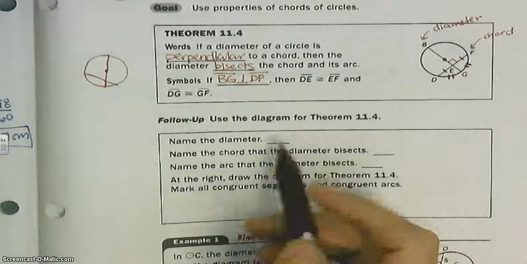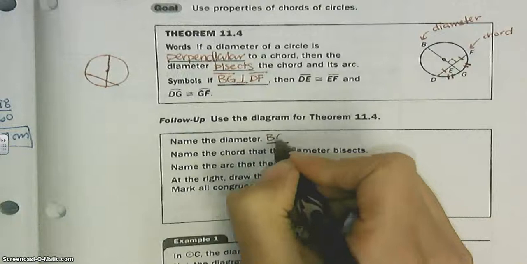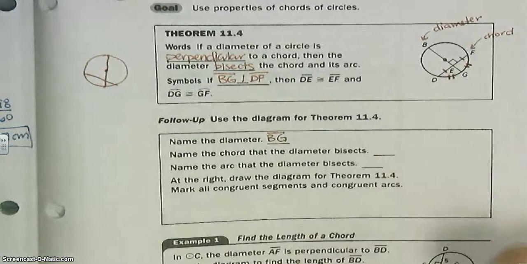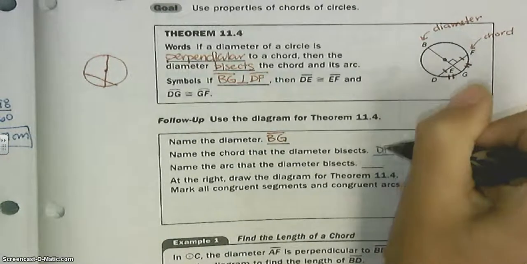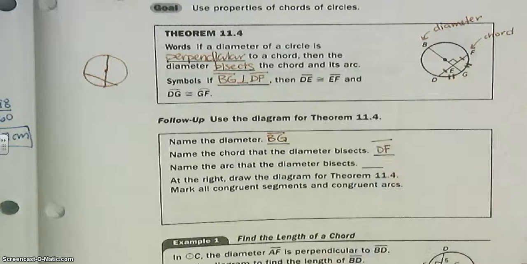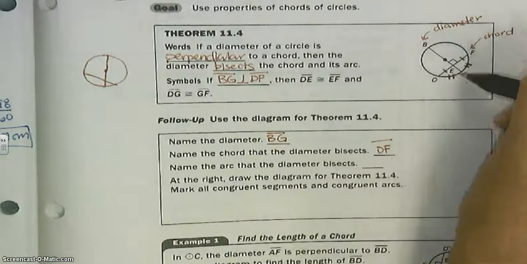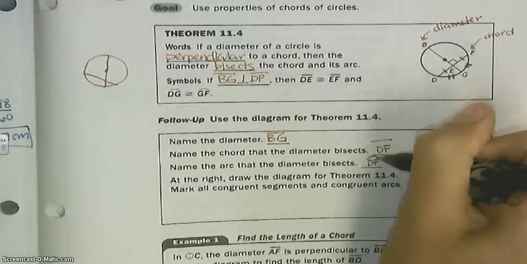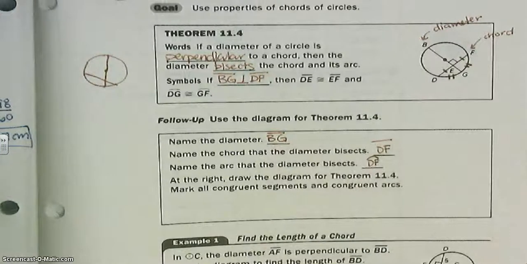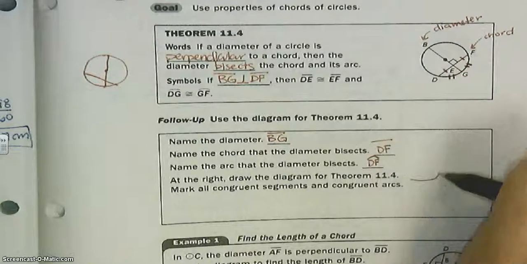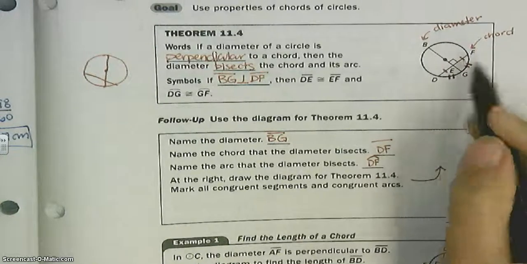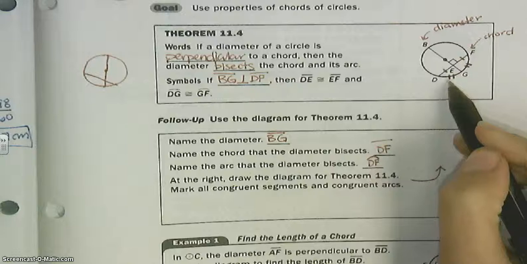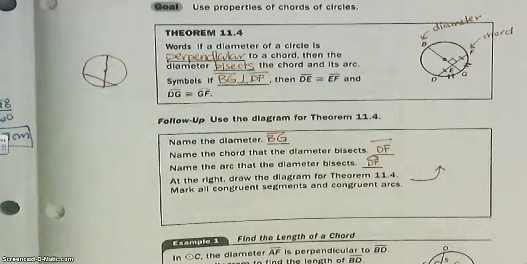Oh, here we go. Name the diameter. We just did. That was BG. Name the chord that got cut in half. DF. Name the arc that got cut in half. Well, this arc right here, DF, but we put an arc above it. Draw the diagram, and we already did this up there. Mark all congruent segments and arcs. We mark those segments were congruent, and we mark those arcs were congruent.